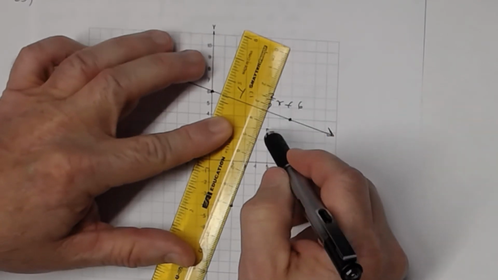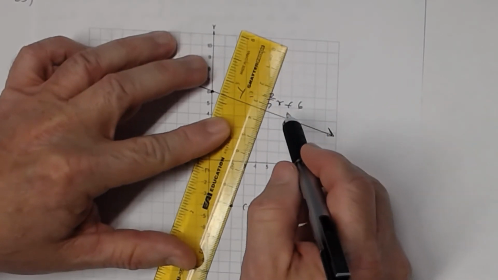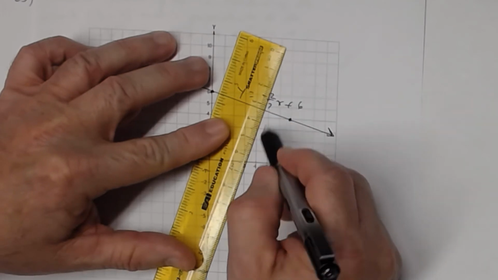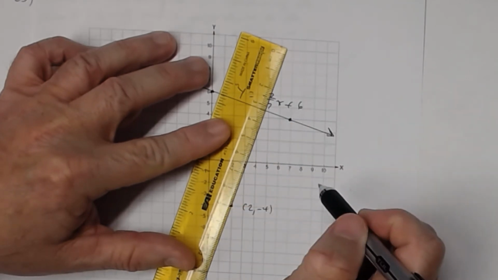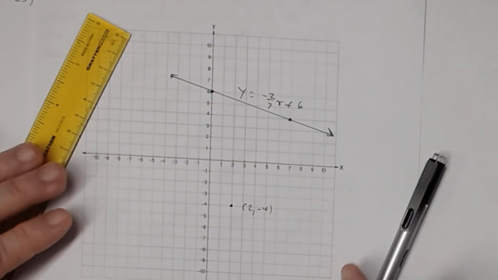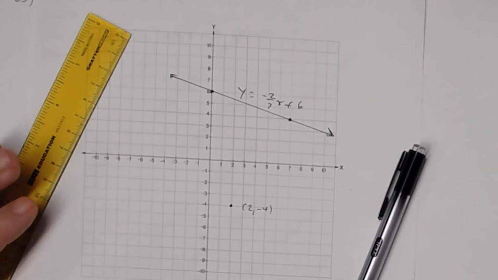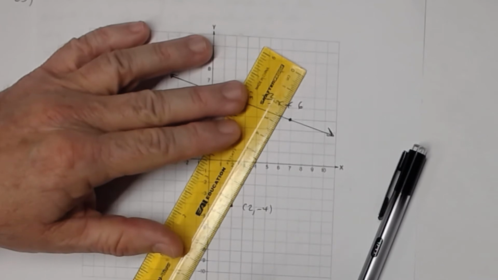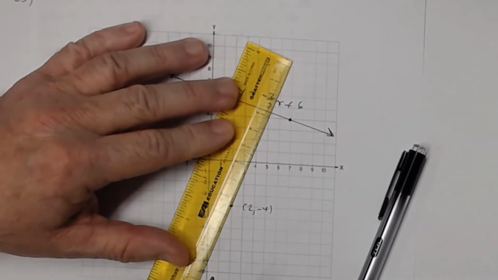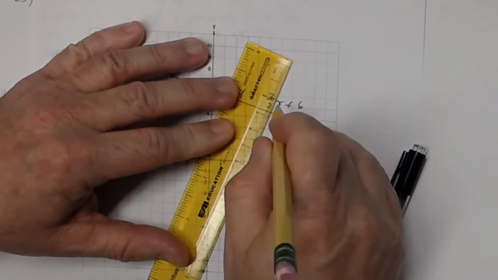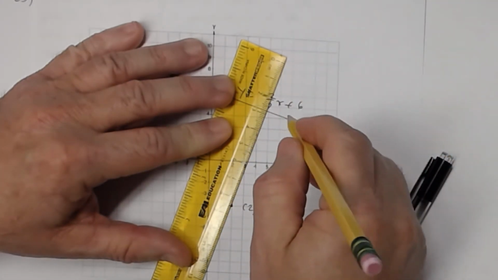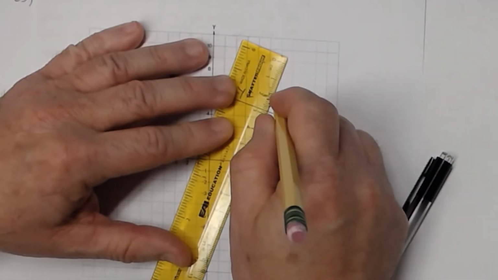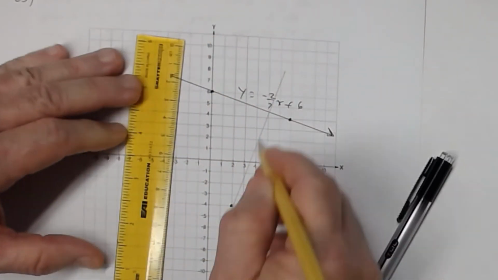Somewhere around here is where those two lines would be perpendicular, somewhere in this little area right here. So let me just use a pencil so that I could erase it. I'm trying to make it perpendicular, so you're trying to find a line that is, and I'm probably going to be off, but something like this.